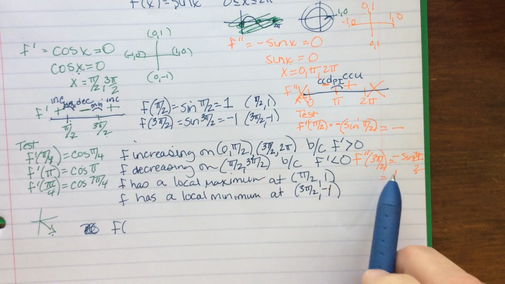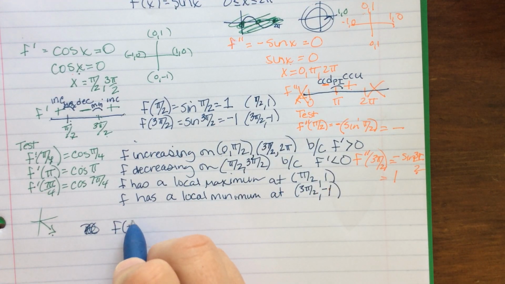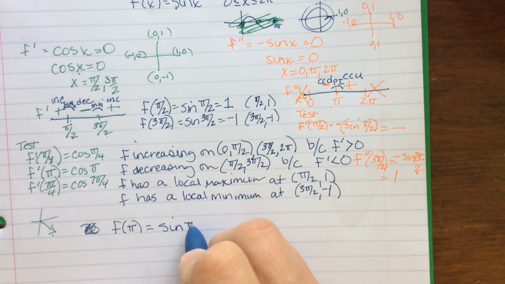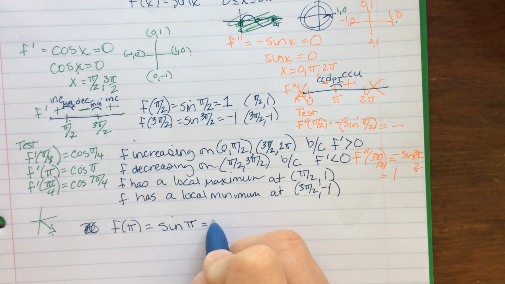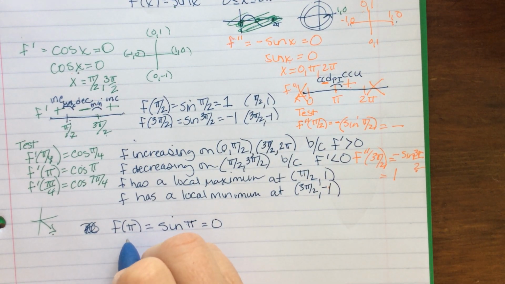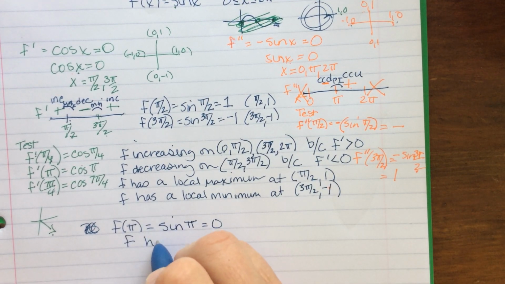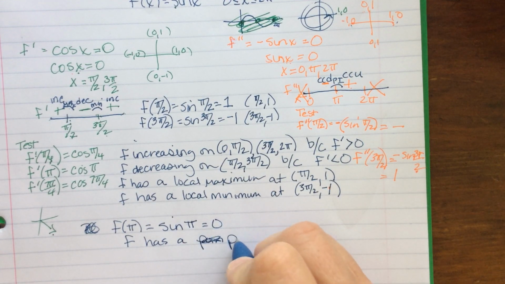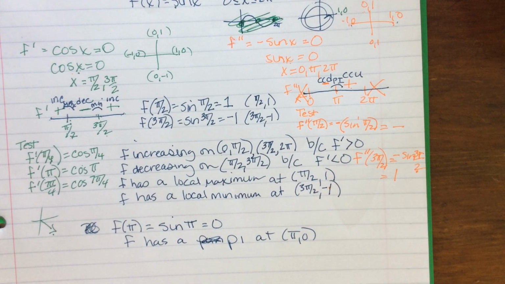I need to evaluate the original function at pi. So sine of pi is 0. And so that means that the original function, f, has a point at pi comma 0.